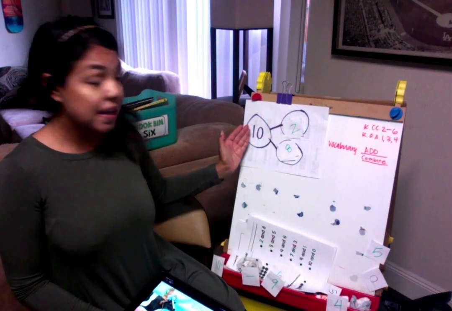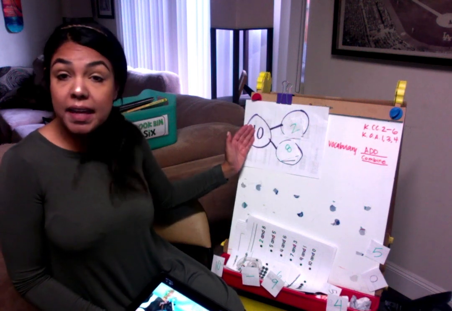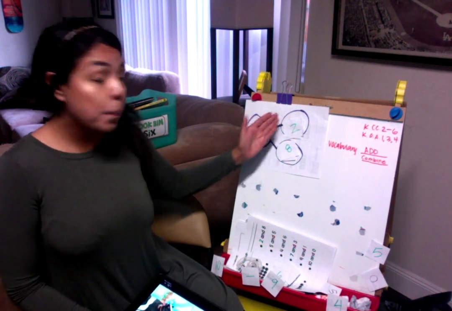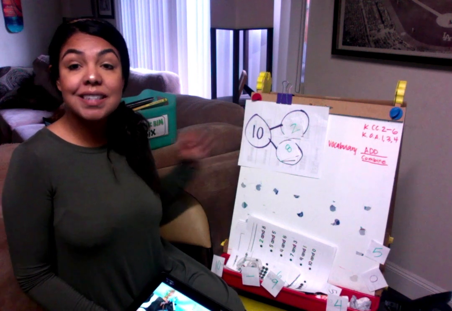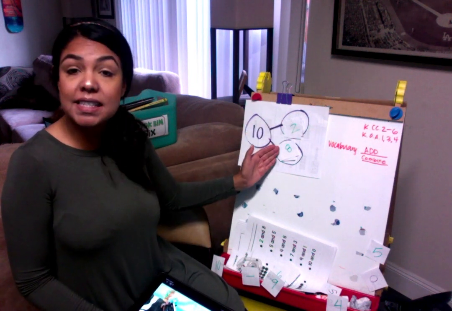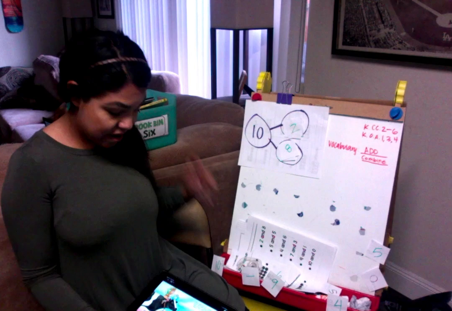So 2 and 8 make 10. Together, 2 and 8 make 10. 2 plus 8 equals 10. Everyone together, 2 plus 8 equals 10. Very good.